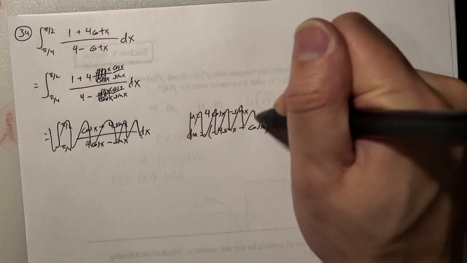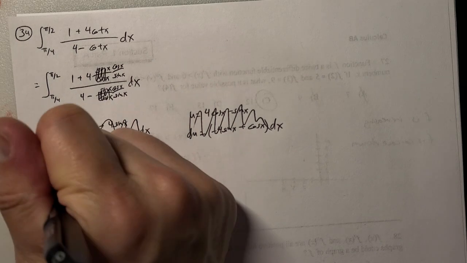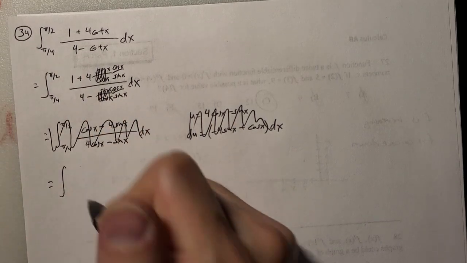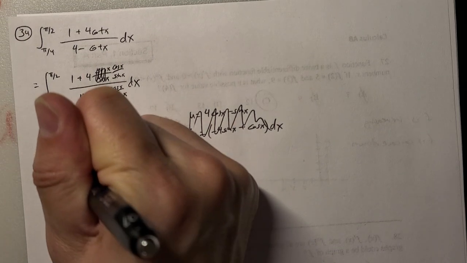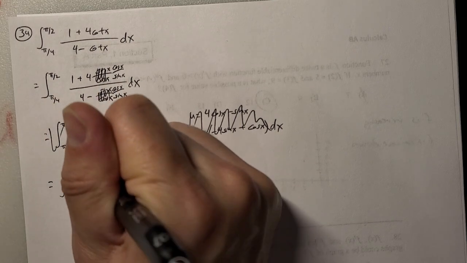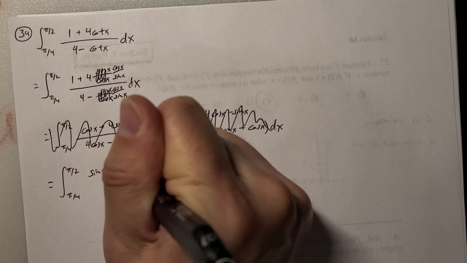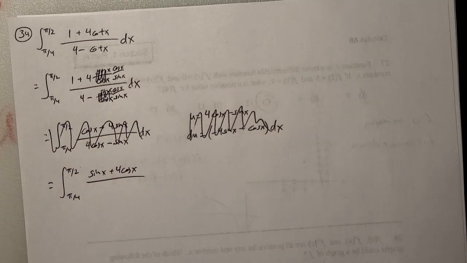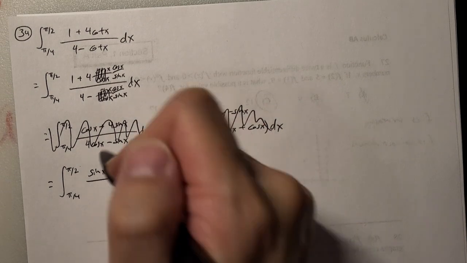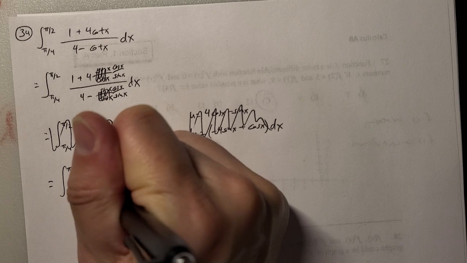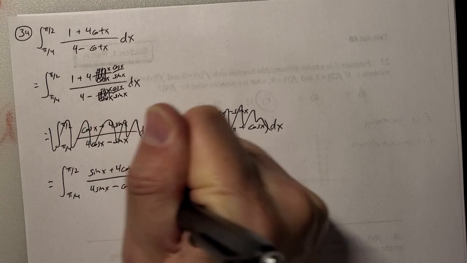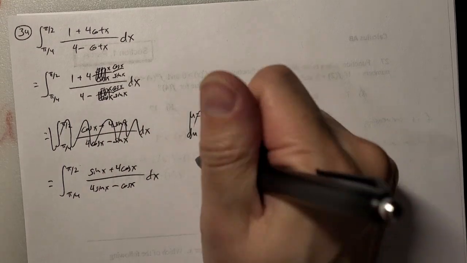Okay, so don't make the same mistake I did. Let me cross these two out. So I want to multiply by sine on the top and bottom. So it'll be pi over 4 to pi over 2 of sine x plus 4 cosine x over 4 sine x minus cosine x dx. There we go. Now I can see a substitution.